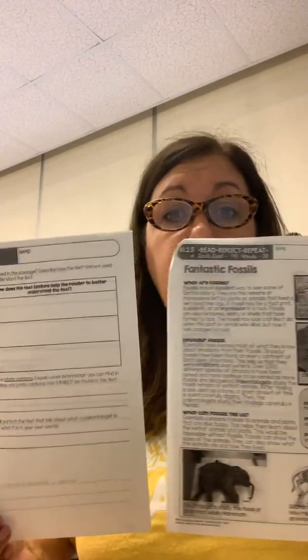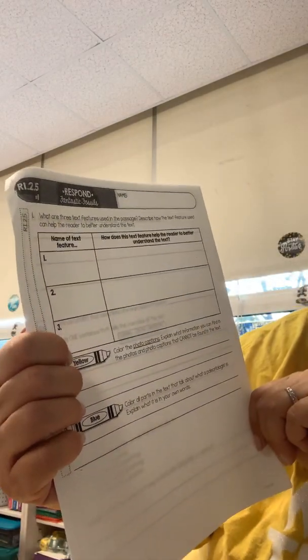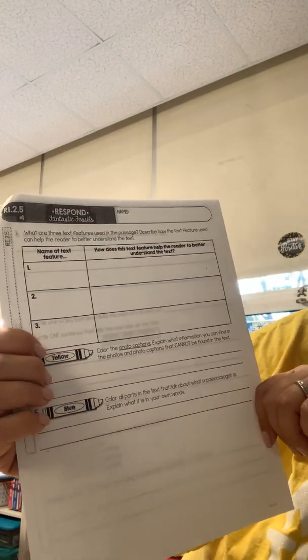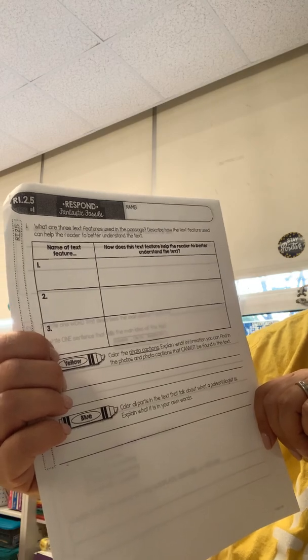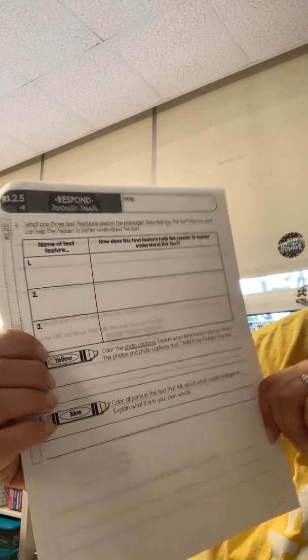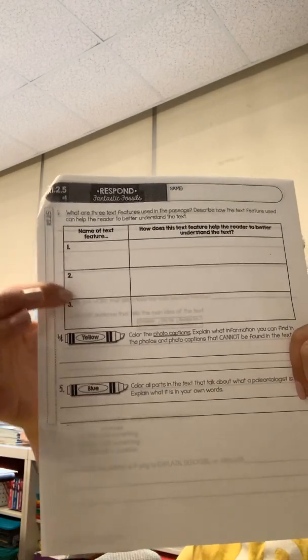If you need to rip off your 2 pages while you work on your questions, you can. Sometimes I like to have them side by side. Box number 1 is asking, what are 3 text features used in this passage? Describe how the text features used can help the reader to better understand the text. I'm going to fill in 1, 2, and 3 for you.